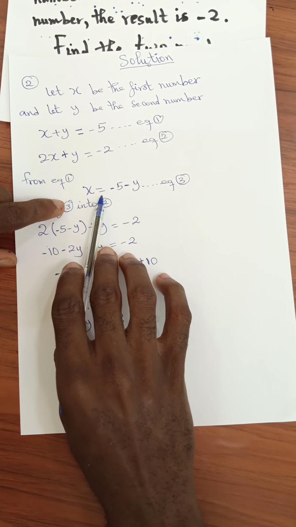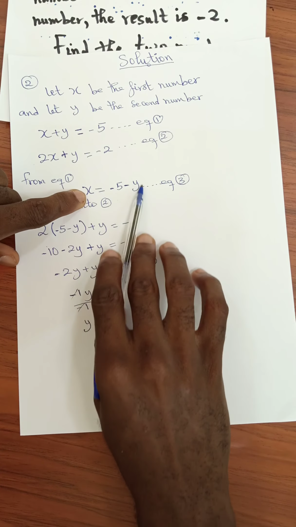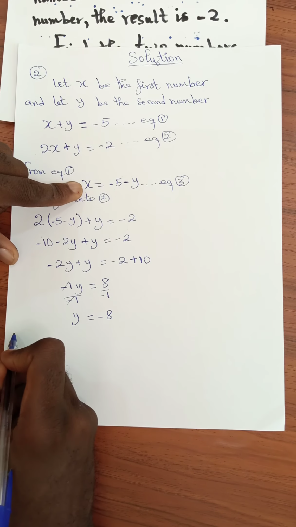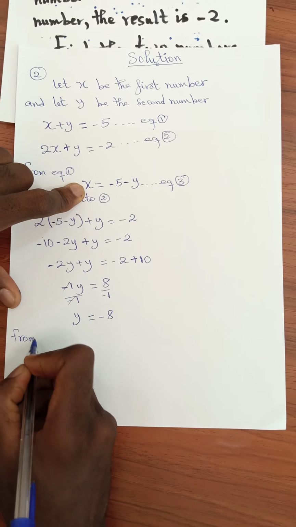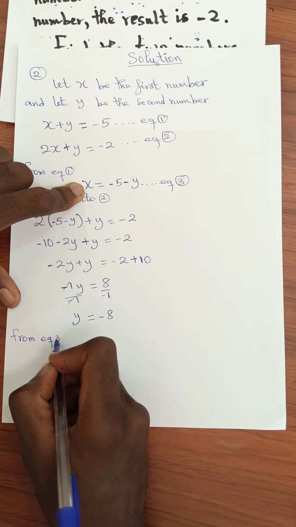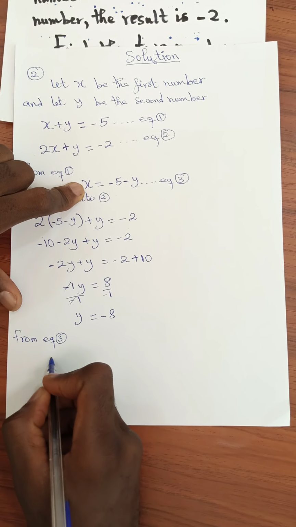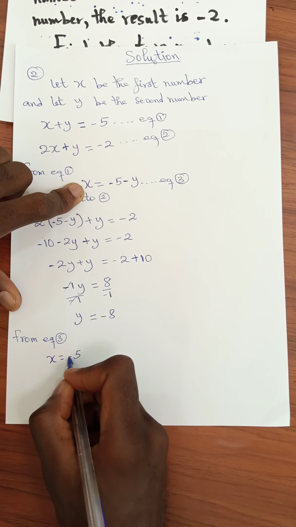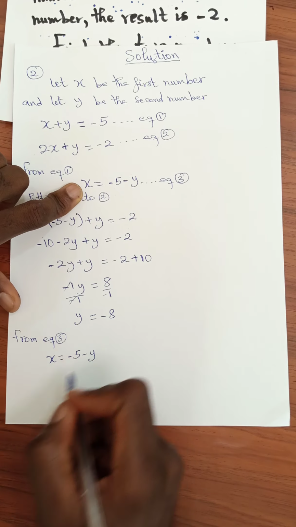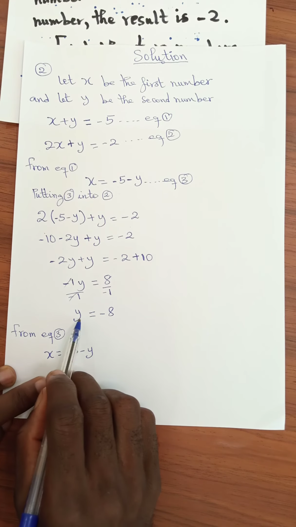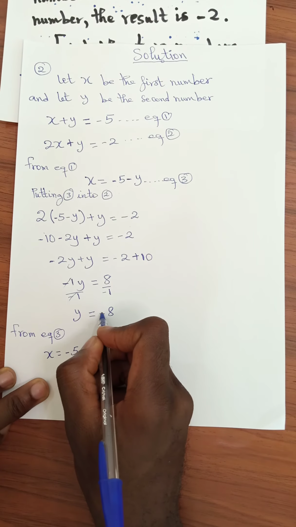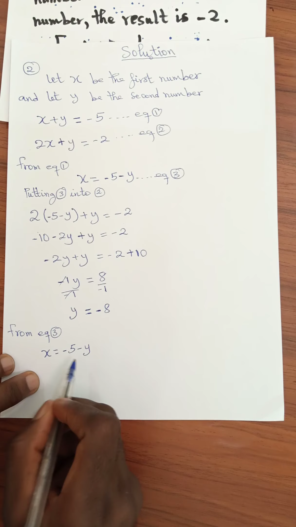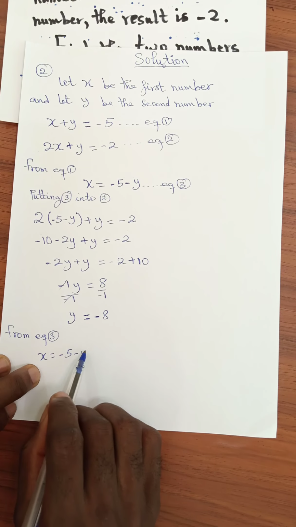But let's look at equation 3. We said that x is equal to something. The reason I say we should name this equation 3 is because of this. From equation 3, we know that x is equal to negative 5 minus y, right? We know the value of y from what we solved. So wherever we see y in equation 3, we substitute the value of y.